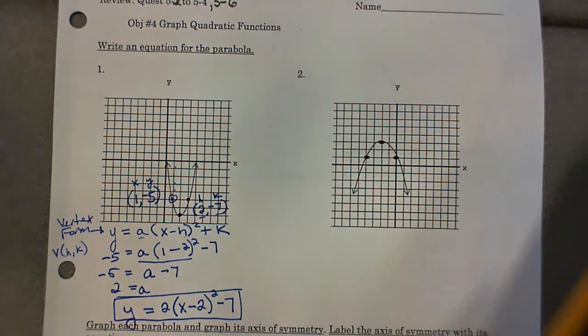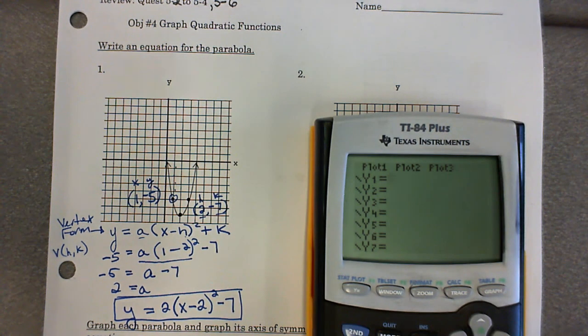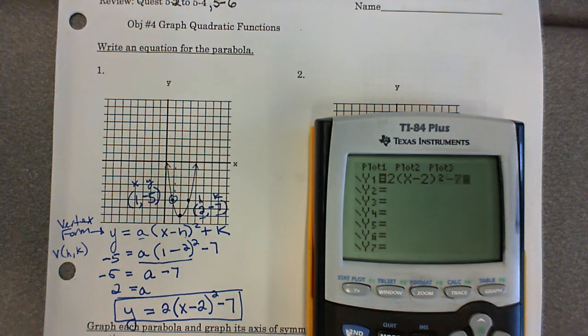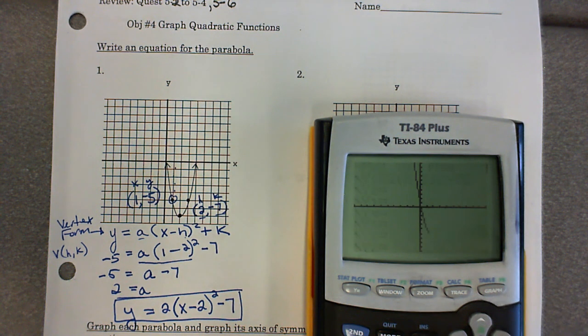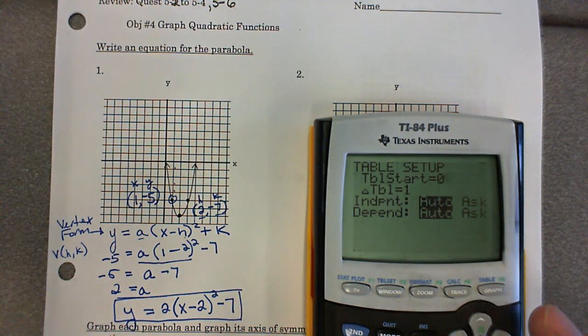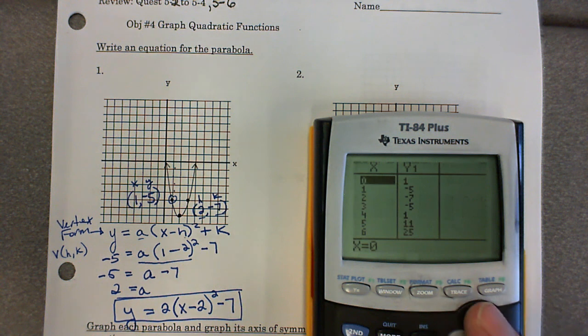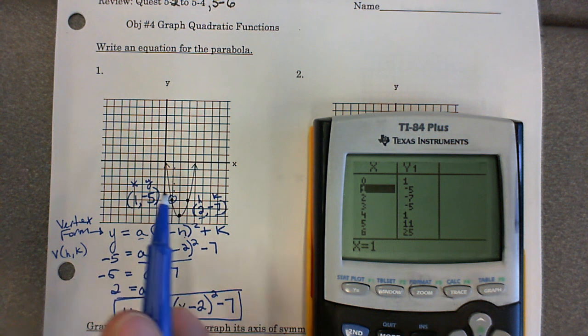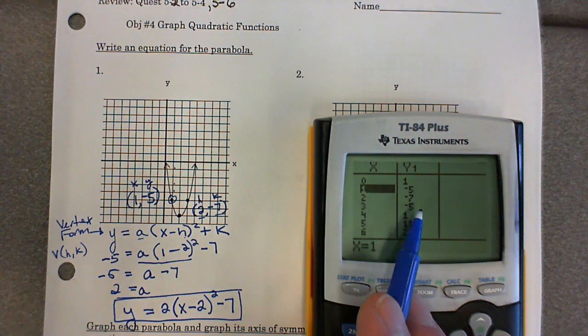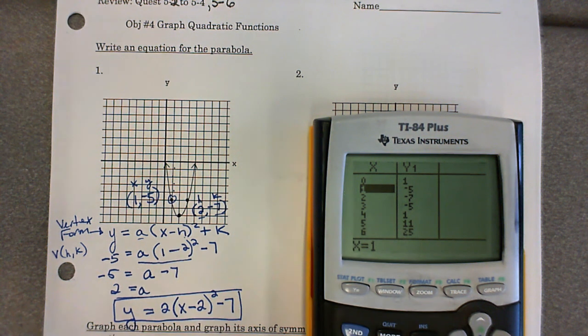Now, if you want to check that, we can check it very quickly. Plug your equation in: y equals 2 times (x minus 2) squared minus 7. Hit graph. Looks like the graph is in the same spot. We go to the table of values, start our table at 0. At positive 1, we're at negative 5. At 2, we're at negative 7. Hey, that's where we were. At 3, we're back at negative 5. That's where we are. So we know we're right.